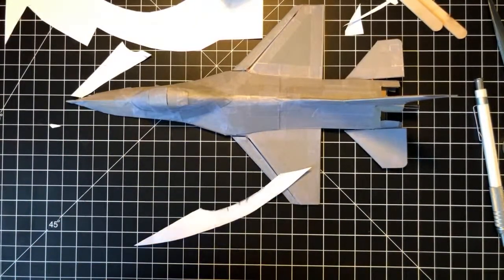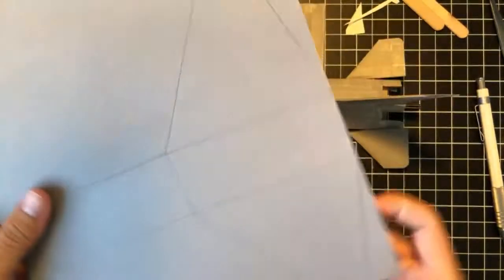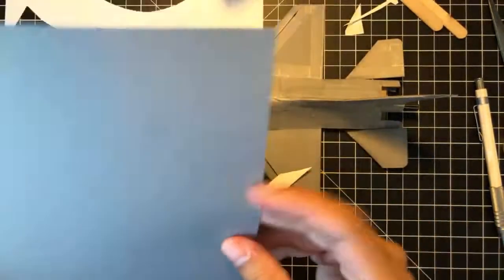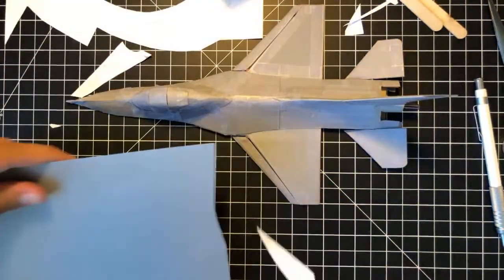Just need to finalize it now. So I'm going to need a new piece of cardstock for this. It looks like I was starting a project here, but I didn't really use the rest of this, so I might as well just use it now.